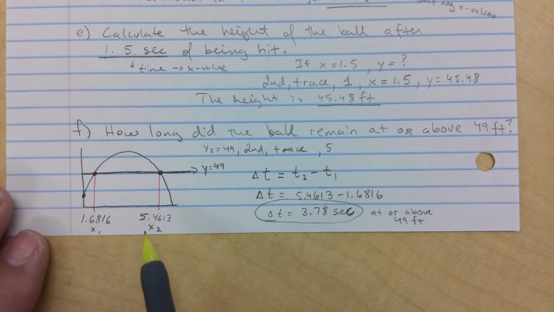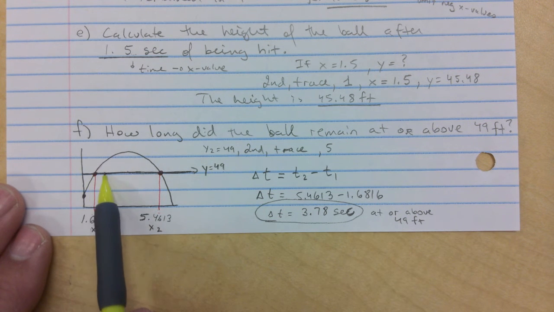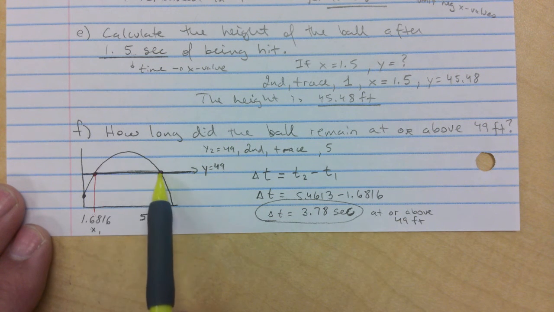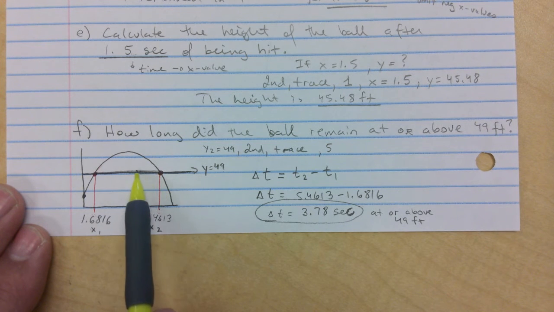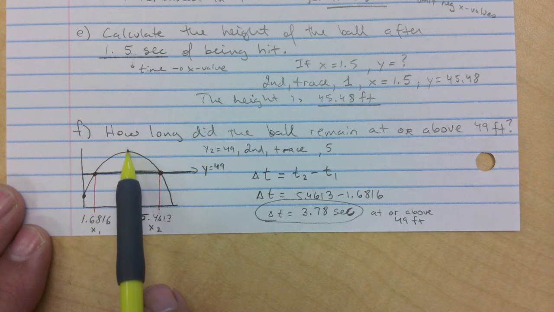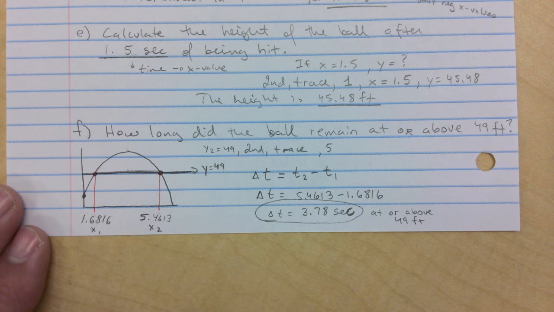Does that make sense? You're trying to find the whole time that elapsed between these two points. If you divided it by 2, you'd find this midpoint here, which would coincide with the vertex, which is 3.57. Good question. Not the same.